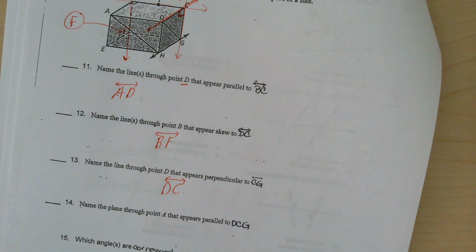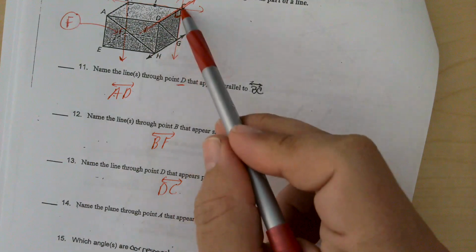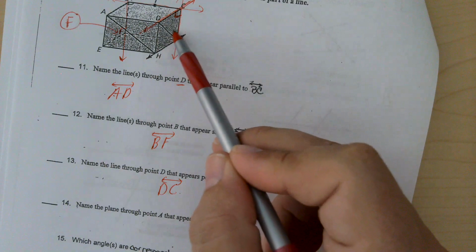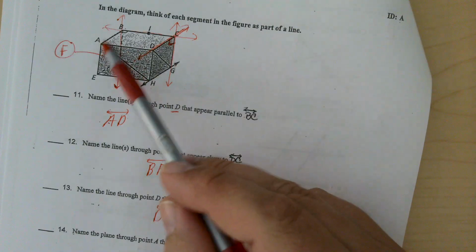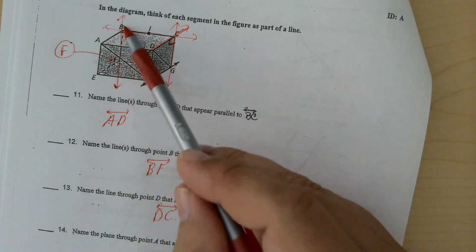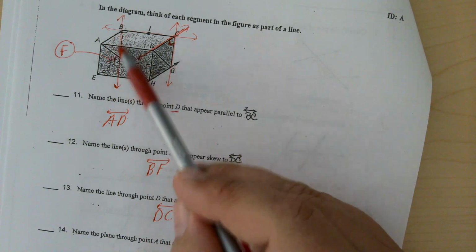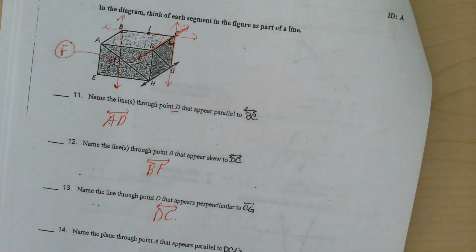And then our last one, we're dealing with a plane. Now remember, we need three letters to identify a plane, so we're looking at plane DCG. So DCG is this side of the box. Think of this as a side of a box to be parallel. Remember, this extends forever, in all directions. We would have to have this side of the box, so we need any combination of three letters on this side, like A, B, F or A, B, E. Think about looking at a physical box.